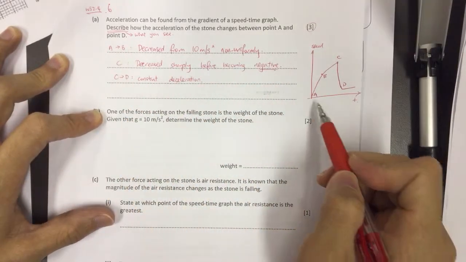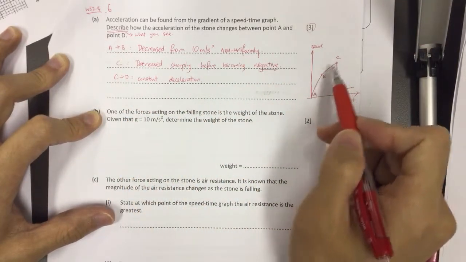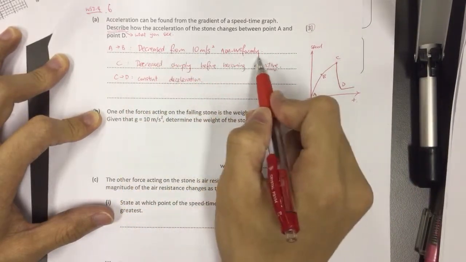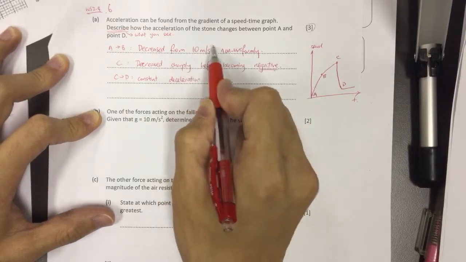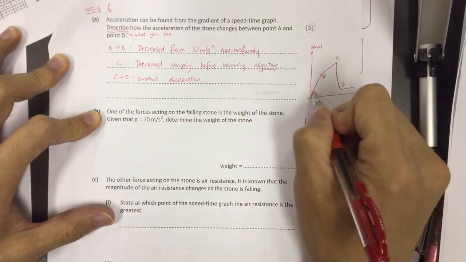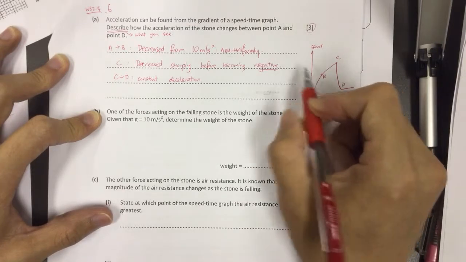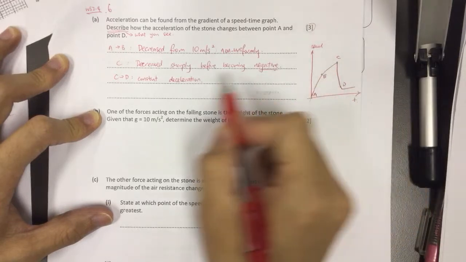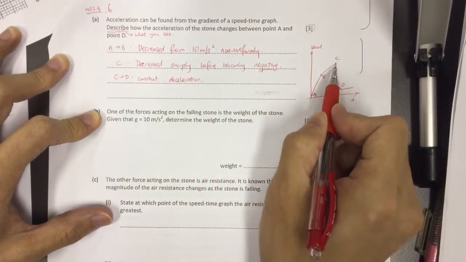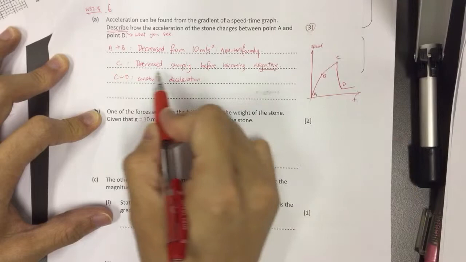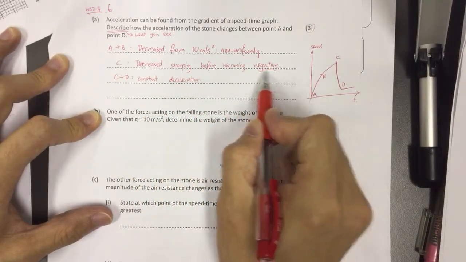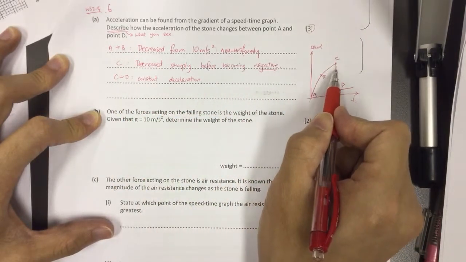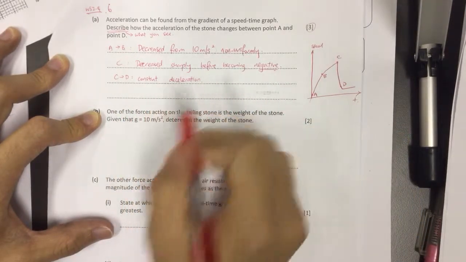From A to B, and even to C, we notice that it's decreasing non-uniformly. Why did I write from 10 meters per second square? Because we know that at the beginning, the acceleration of free fall is 10 meters per second square. After that, at C, it decreased sharply before becoming negative acceleration. Finally, from C to D, we see that it's a straight line, so constant deceleration.